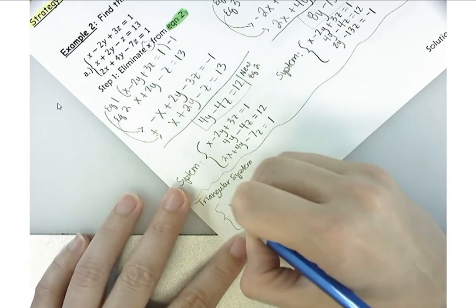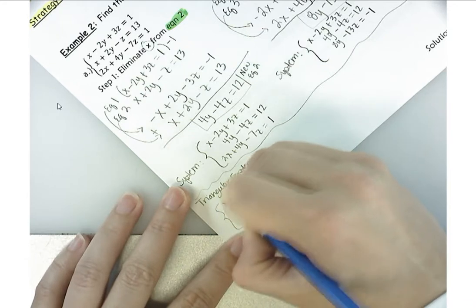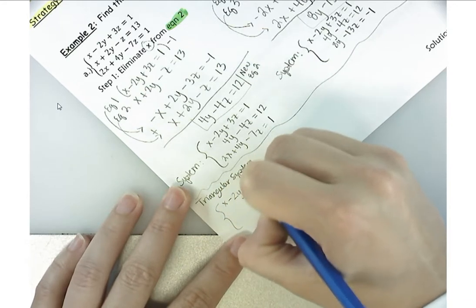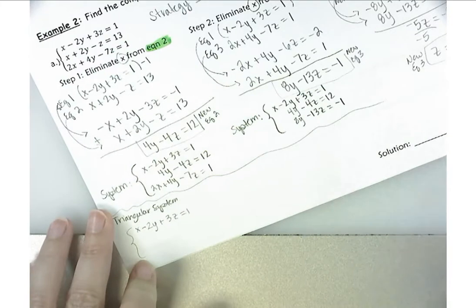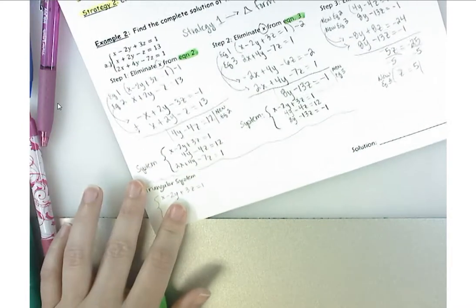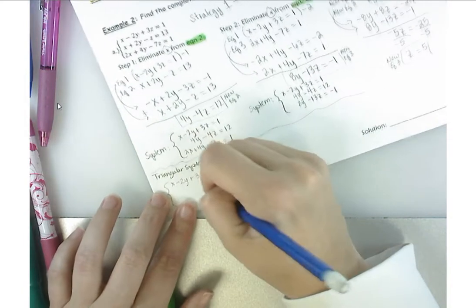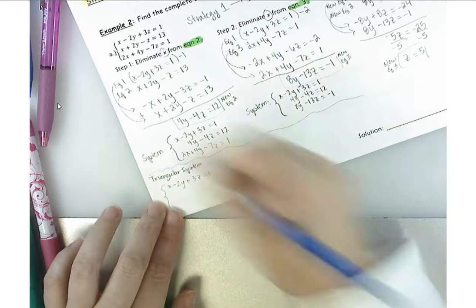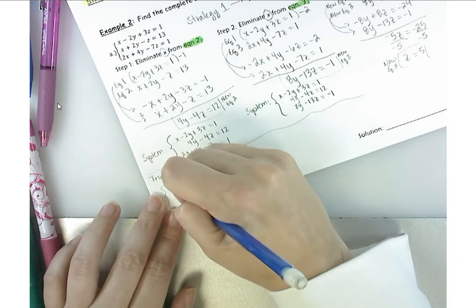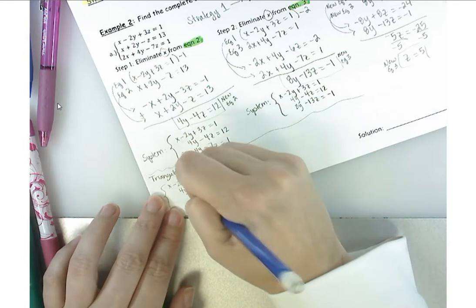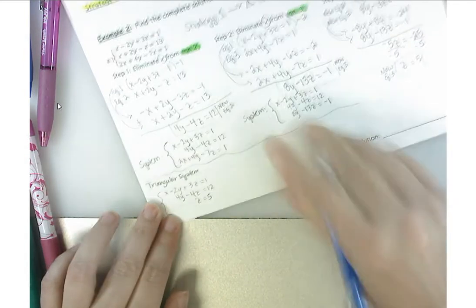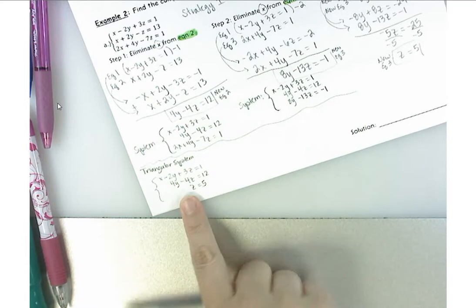Okay, so then your first equation is x minus 2y plus 3z equals 1. This is your new equation 3 that you just found, just that z. Your second equation is still 4y minus 4z equals 12. And then your last one is z equals 5. So we have our triangular system.